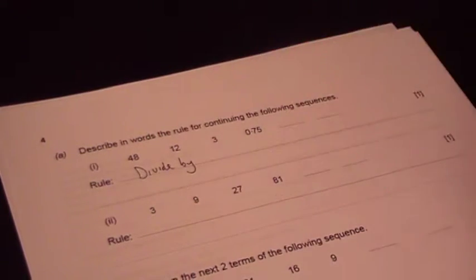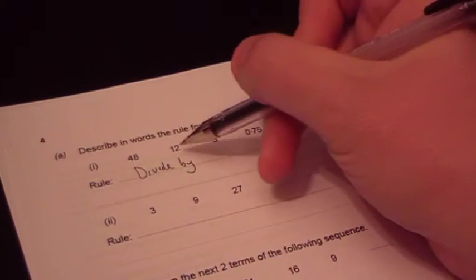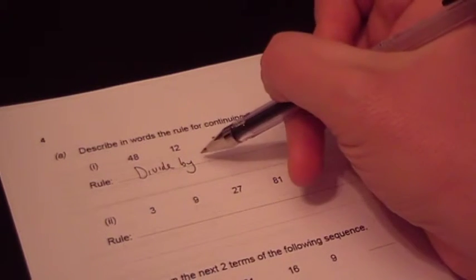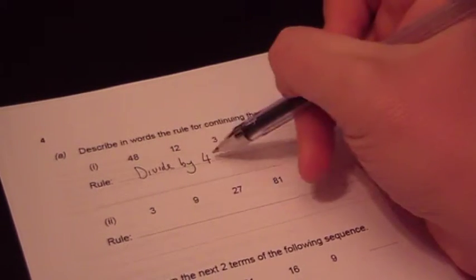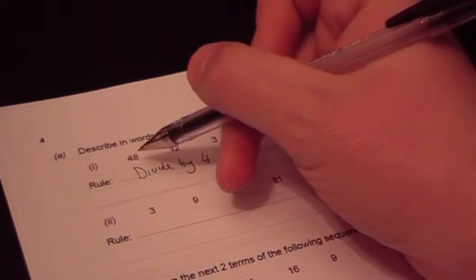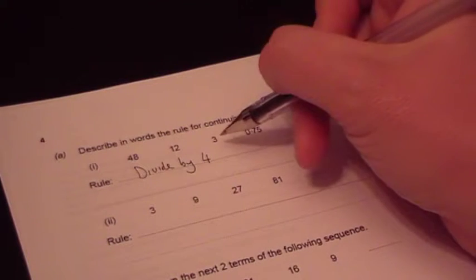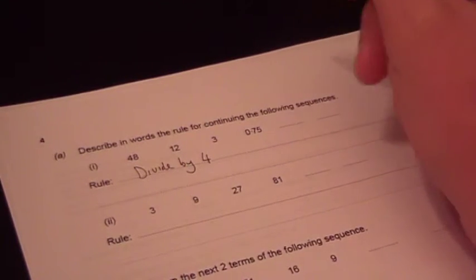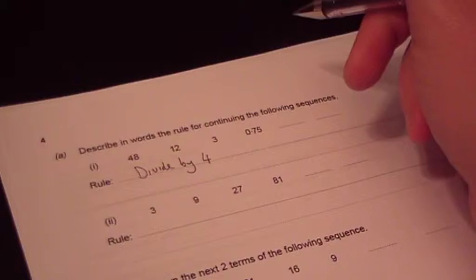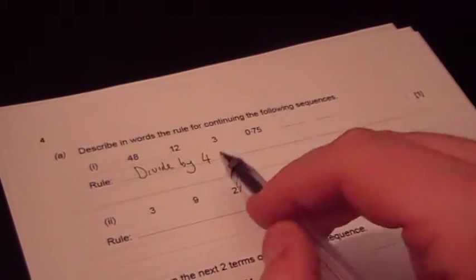A divide by something. And if we look at the terms in the middle here, 12 and 3, I know dividing by 4, 12 divided by 4 makes 3, and I can check that out. 48 divided by 4 does give me 12. And if I type 3 divided by 4 in the calculator, I get 0.75. So I know the rule is divide by 4.